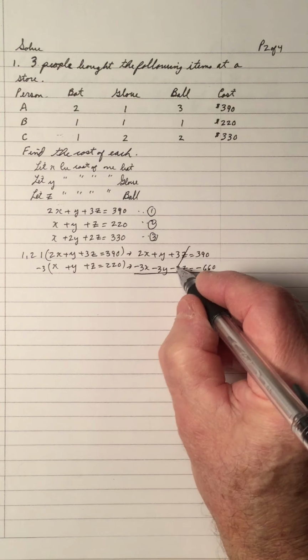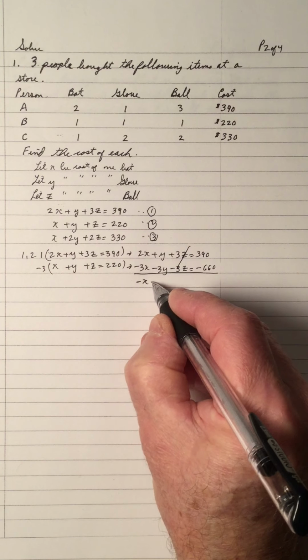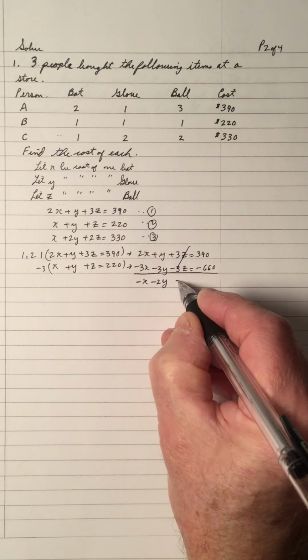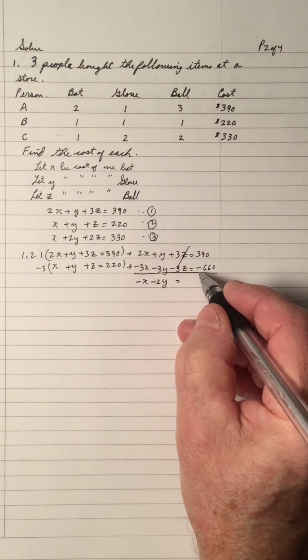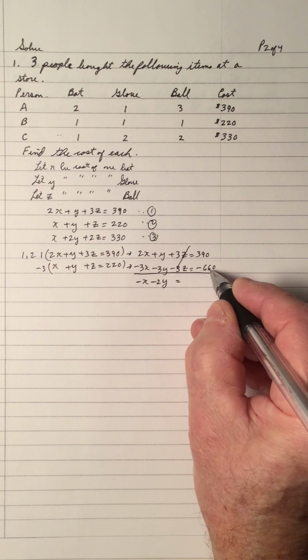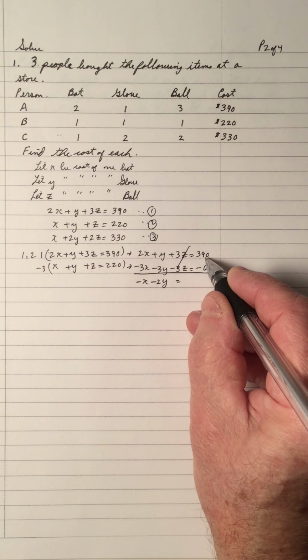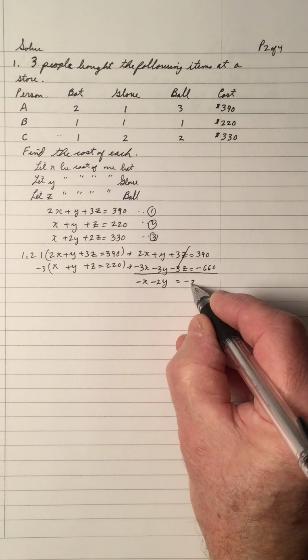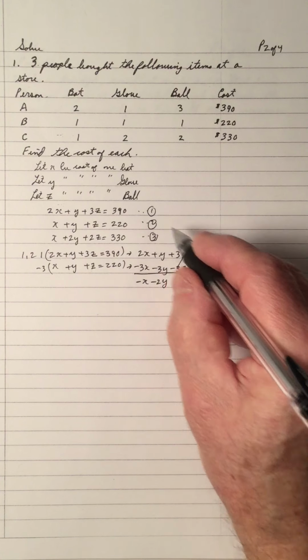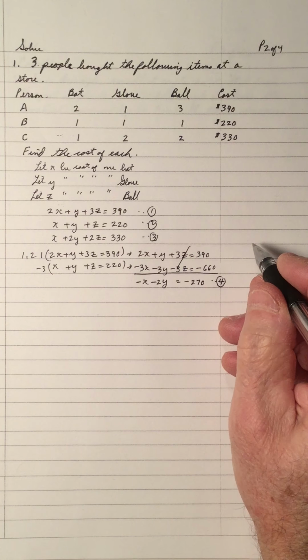Draw a line, and the z's cancel out. We add, we get -x minus 2y equals, when we work on those, -660 add on 330 gives me -270. So this is the new equation, call it number 4.